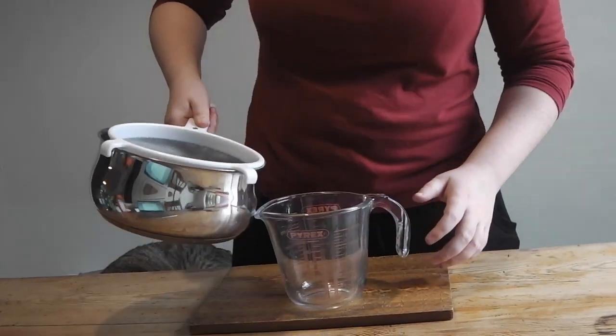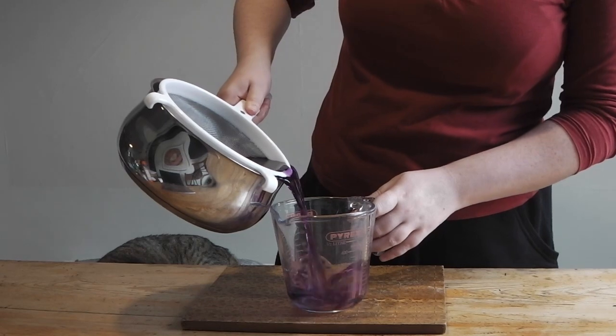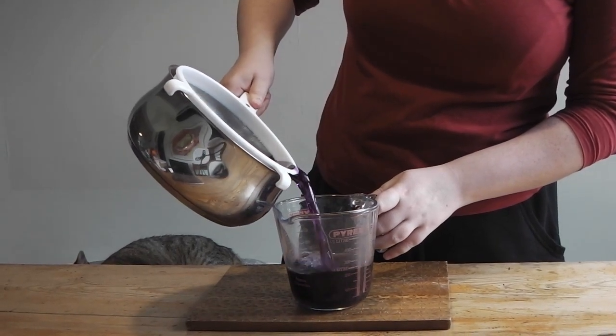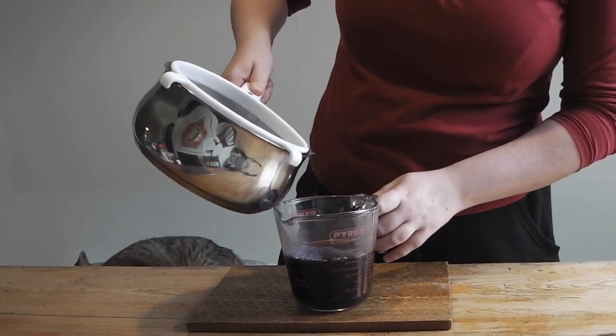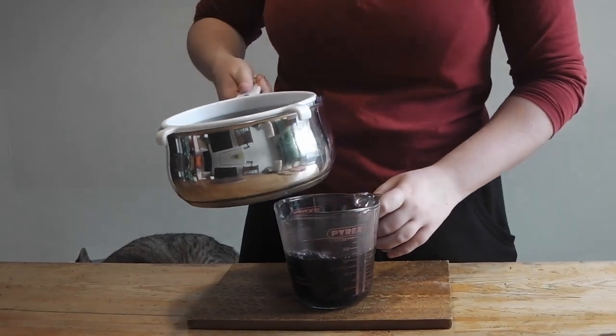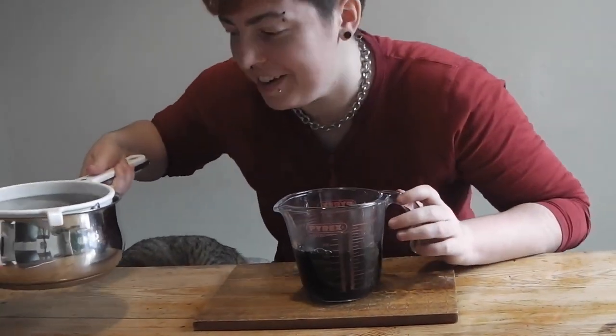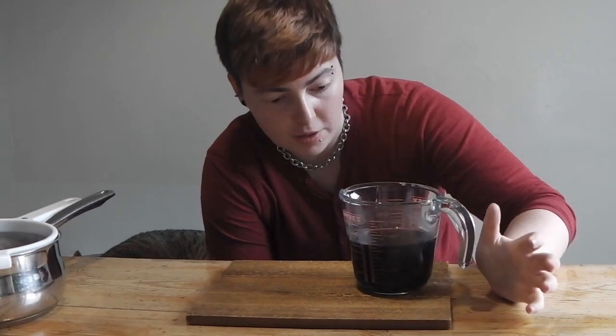So it's been about 15-20 minutes. Looks good. Alright then, so now we've got our solution. We're just going to strain it into the jug, see how it looks. There we go. Oh my gosh. There is way more here than I need. So what I'm going to do is dilute this down a little bit more. I'm going to put some more water in it, and then hopefully we'll be able to see the colour a bit clearer.